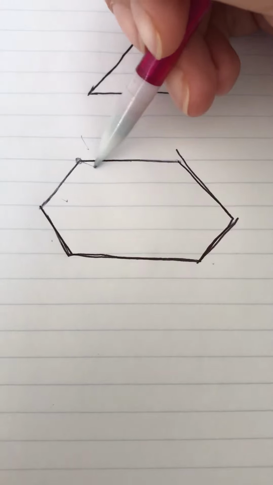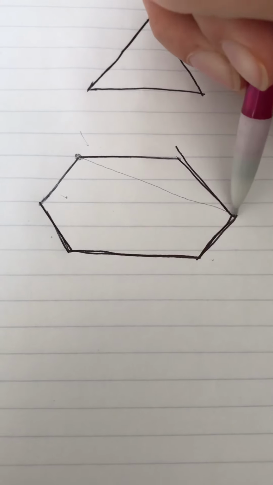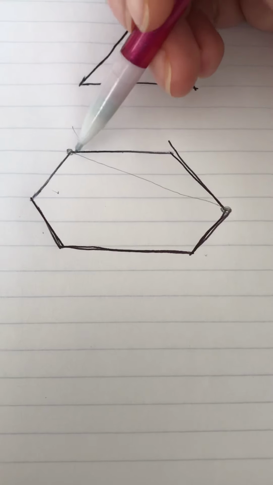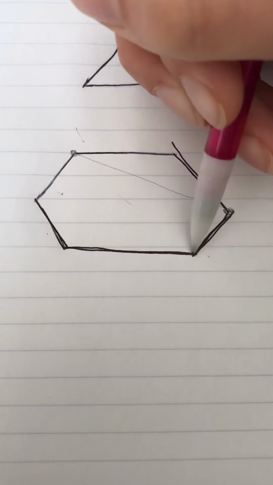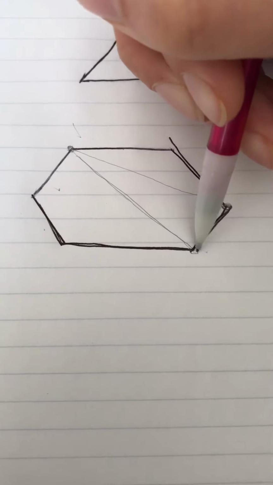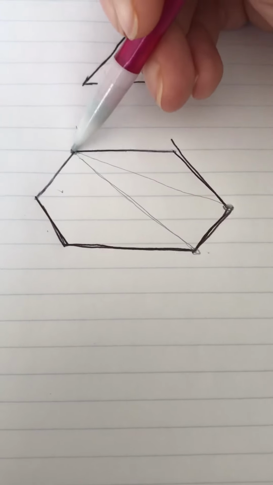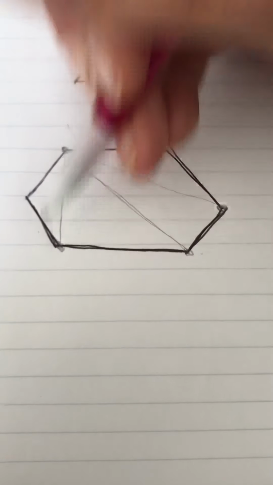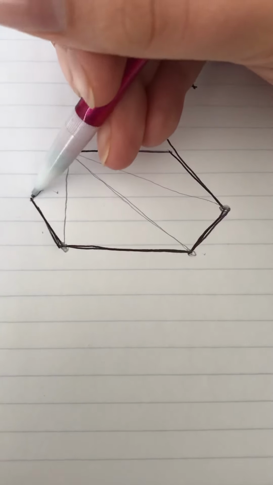From here to this point, though, is not a side, so that's 1. From this point to this point is 2. This point to this point is 3, and that's a side.